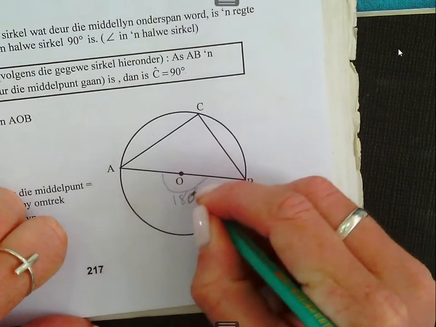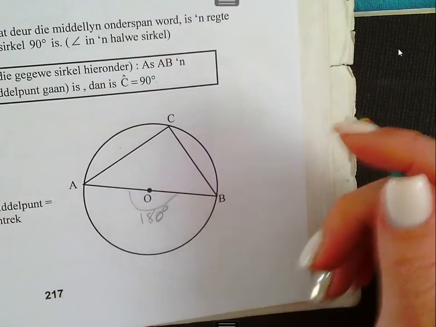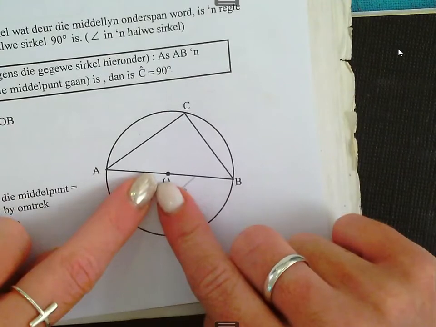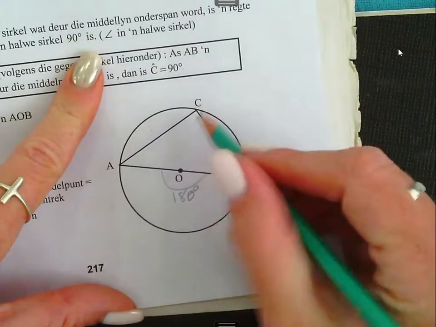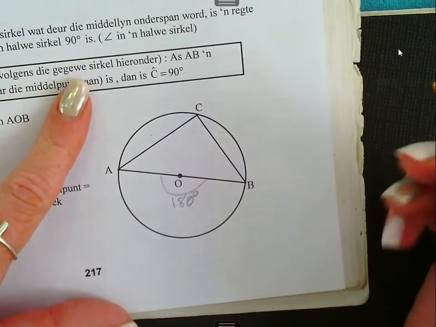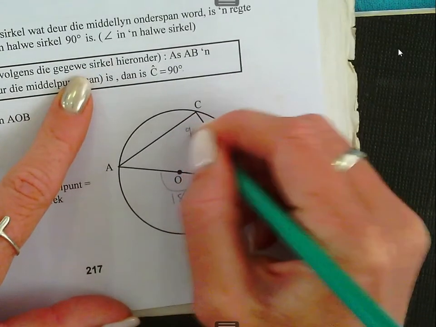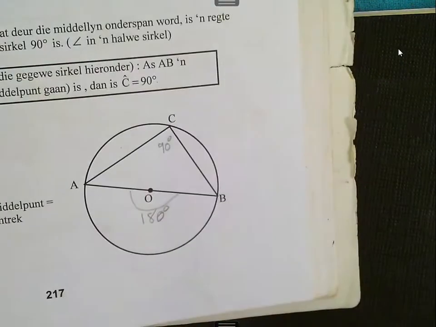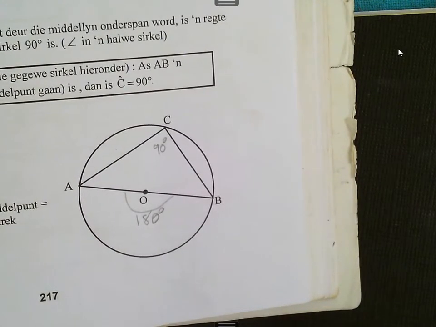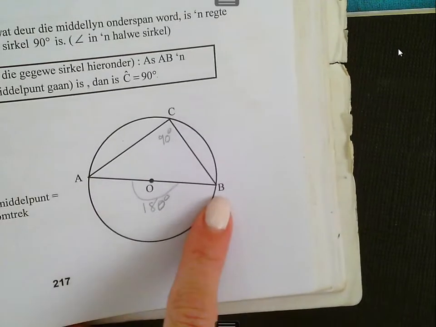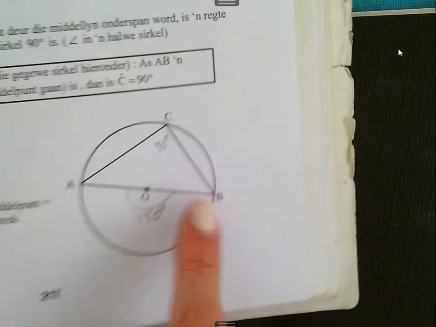So if we know theorem number 2, that says the angle at the center is equal to 2 times the angle at the circumference, what do you think the size of that angle will be? 90. So theorem 3 is just an extension of theorem 2. It says when the angle is subtended by a diameter, that angle will be 90.